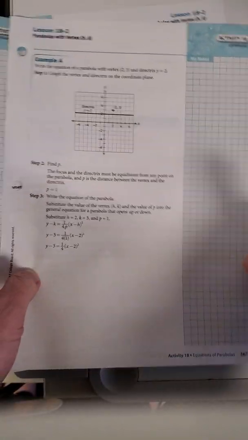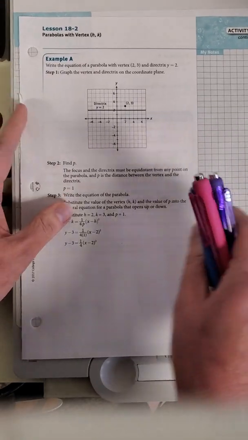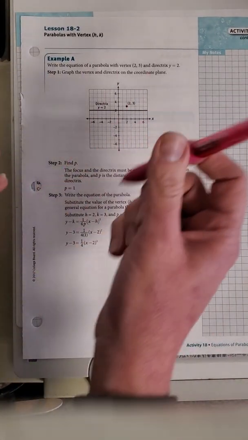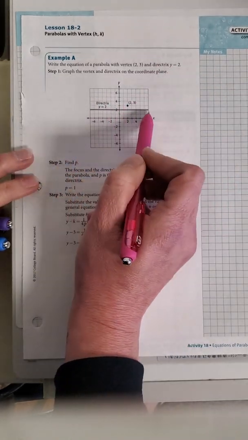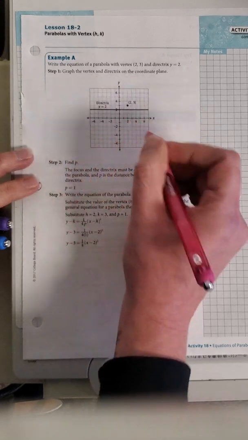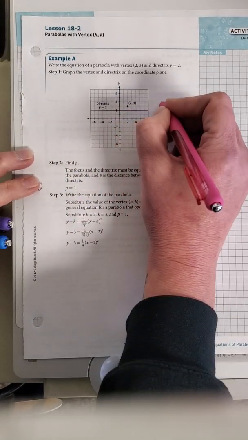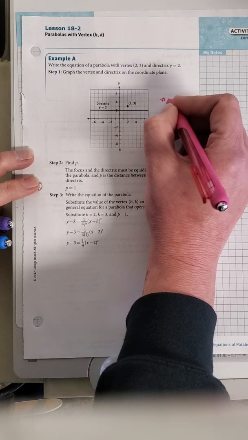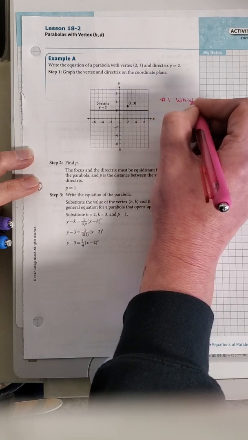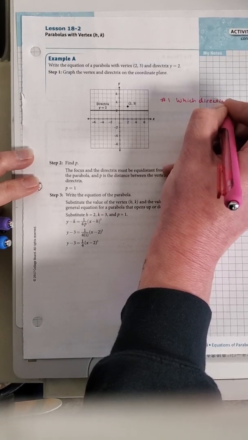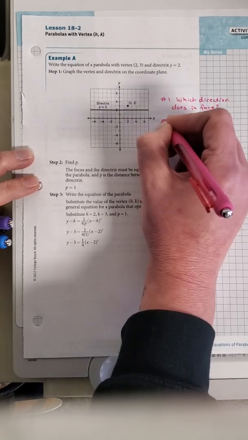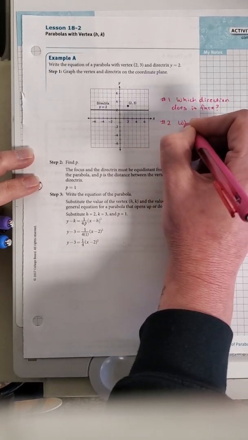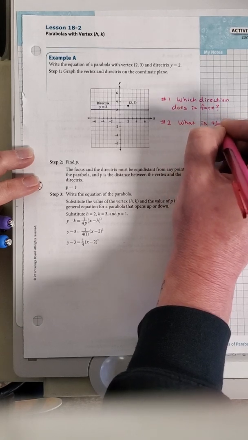All right, let's move along to the next page. We're on page 267. Example A. Write the equation of a parabola with the vertex at 2 comma 3, so that's my vertex, and a directrix of y equals 2. So it says to start, we're going to graph each. The reason that we need to graph each is that we need to determine two things. Number one, which direction does the graph face? And number two, what is the value of p?